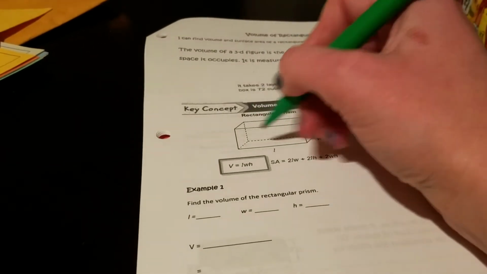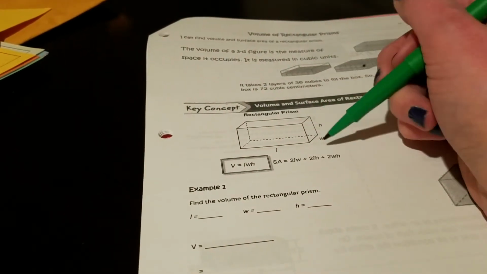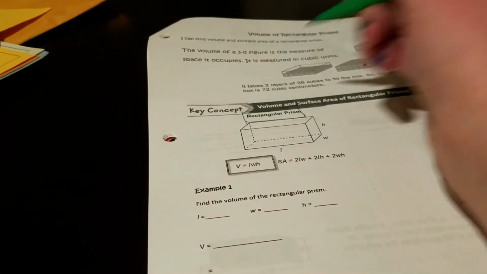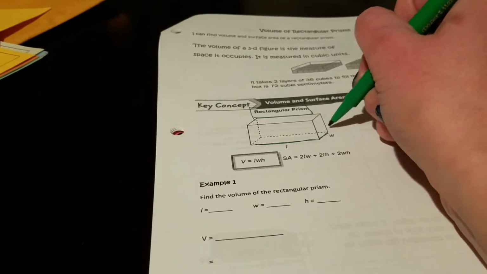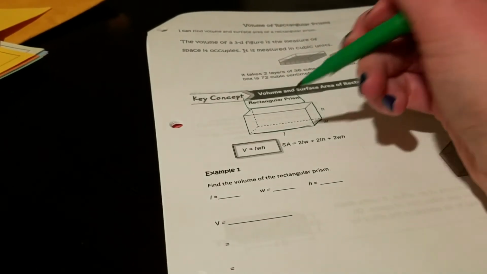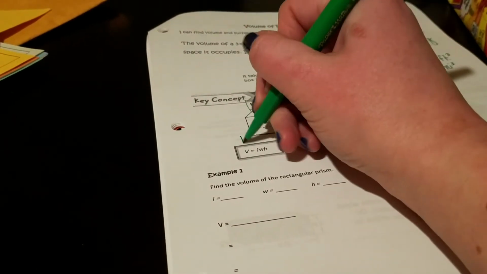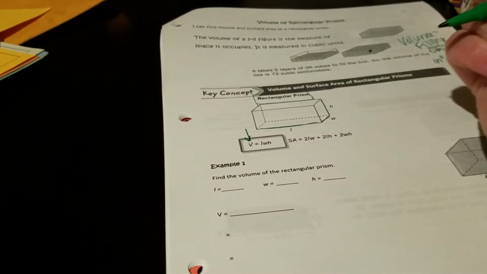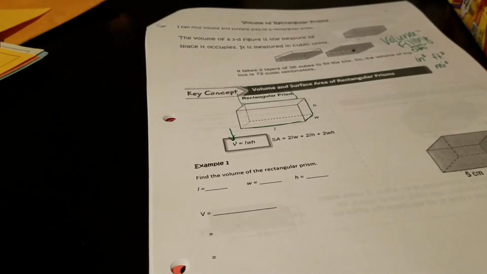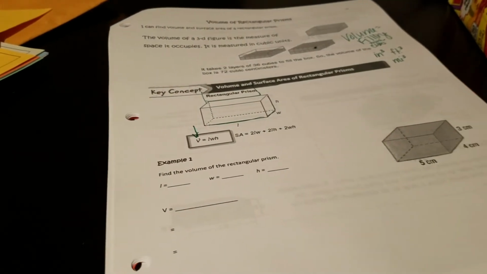On your formula sheet down in the bottom right corner, there are two 3D objects. The one on the top is the rectangular prism. Rectangular prisms have length, width, and height. Today we're focusing on volume, so we're using the V equals formula. Capital V equals length times width times height. So all we need to do is figure out what the length, width, and height are and then multiply them.